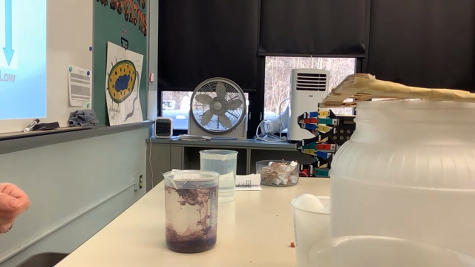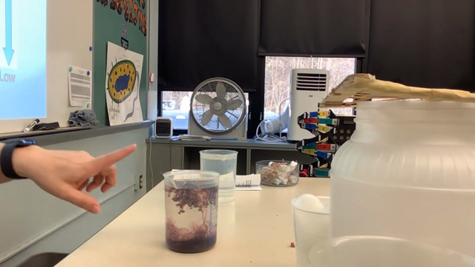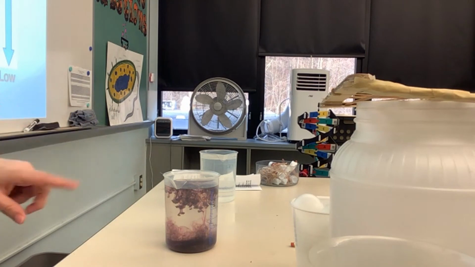Now I will leave this set, and as we leave this set, what we're going to see is it is going to even all out, and it'll eventually all become one consistent color of purple without me stirring or doing anything.